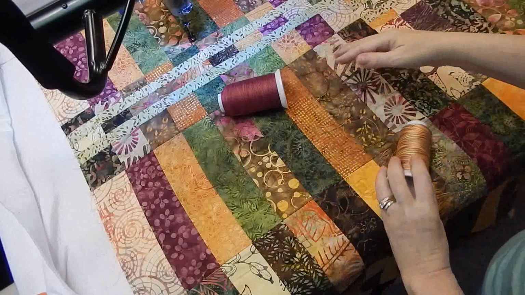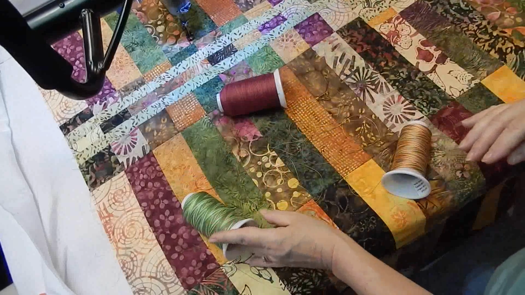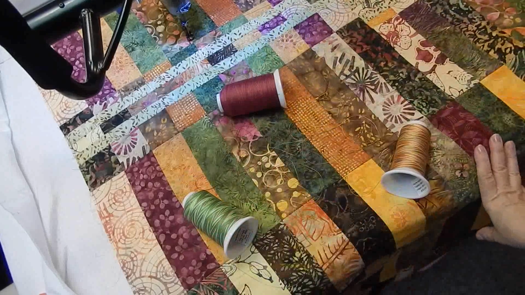Here is another one. And then I'm also going to grab a green, because I'd like to see what a variegated green would look like on this quilt, because there's a lot of green in it. So here's the green. Now, I think you can see all the different colors.